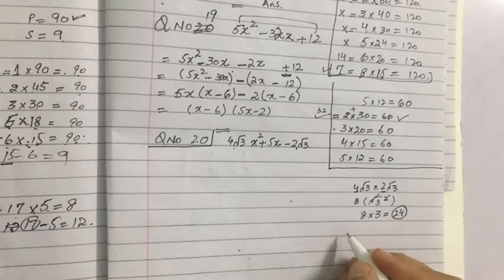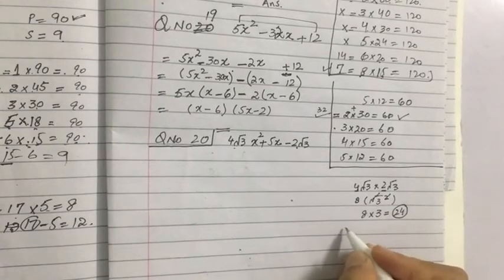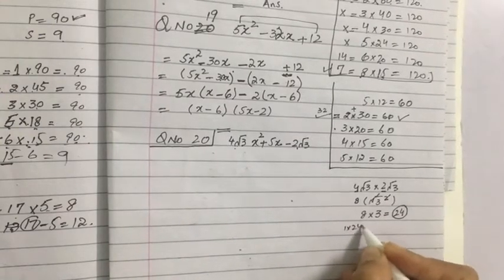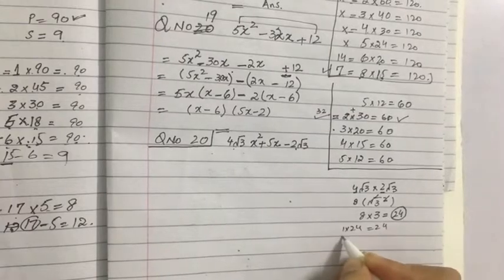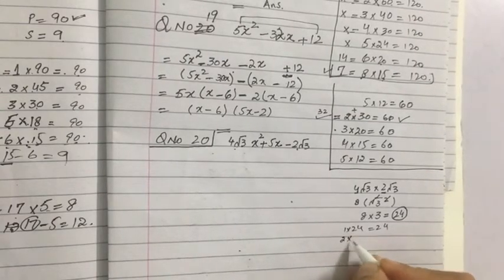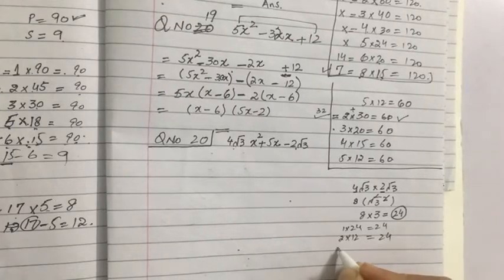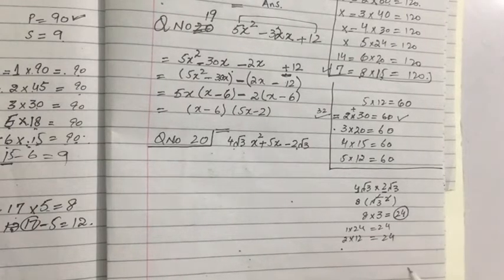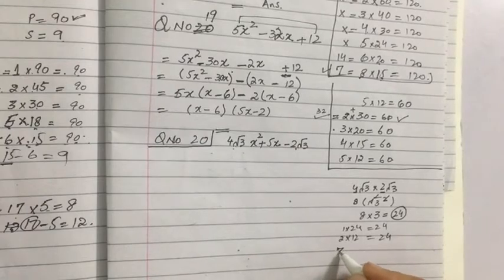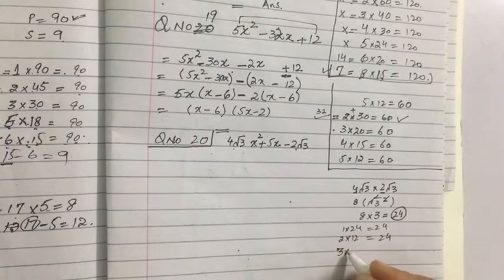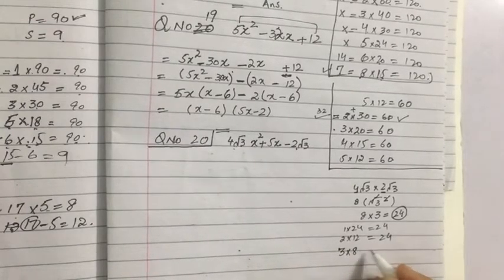Now what are the factors of 24? 1 times 24, 2 times 12, then 3 times 8.